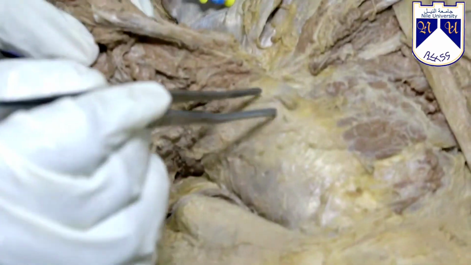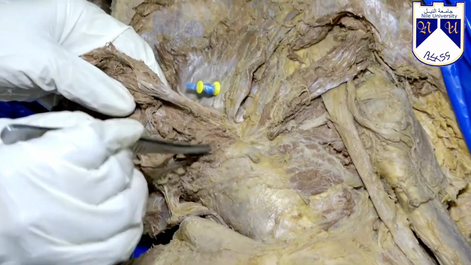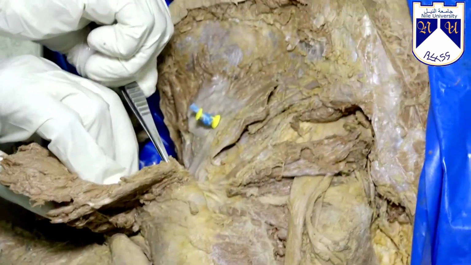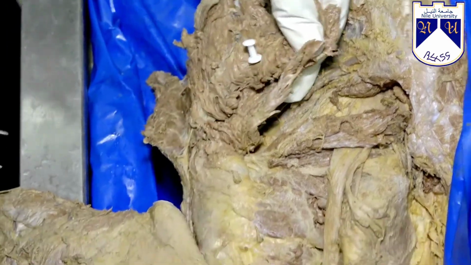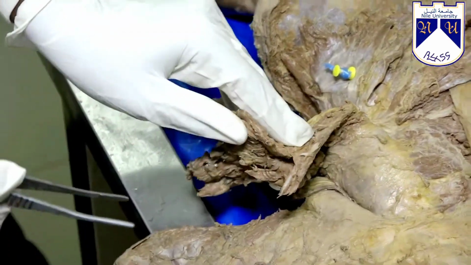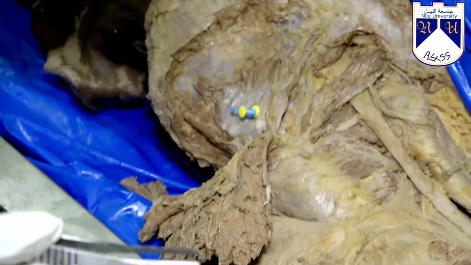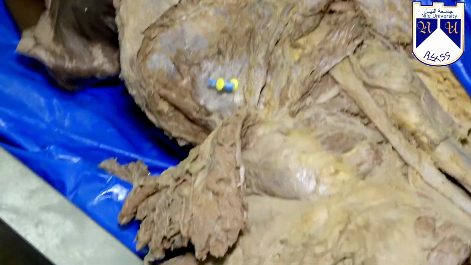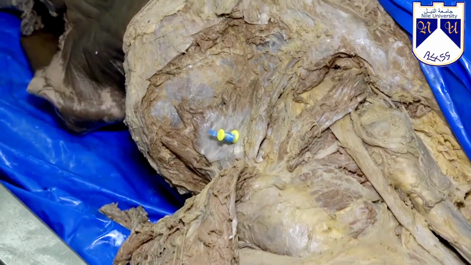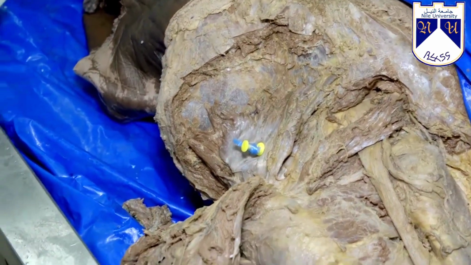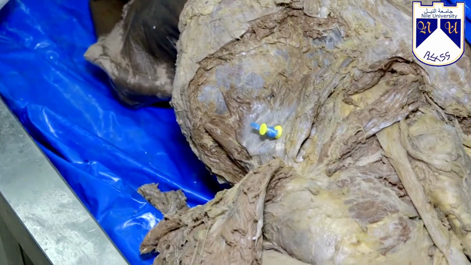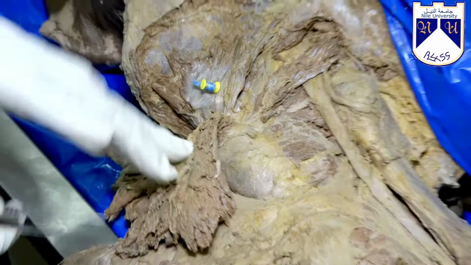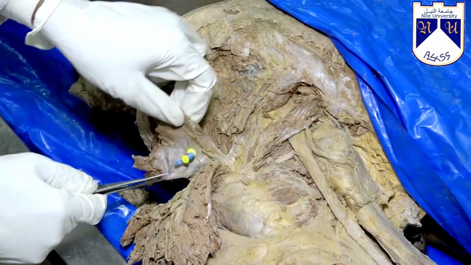This is the greater trochanter; this is the lateral part here, and this is the anterior part here. The two muscles have the same nerve supply, the superior gluteal nerve, and the same action: abductor for the hip joint and medial rotation of the thigh. This is about gluteus medius and gluteus minimus.